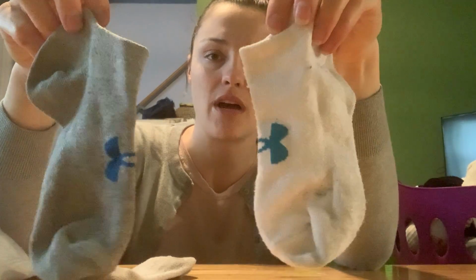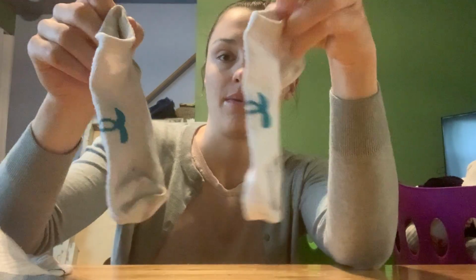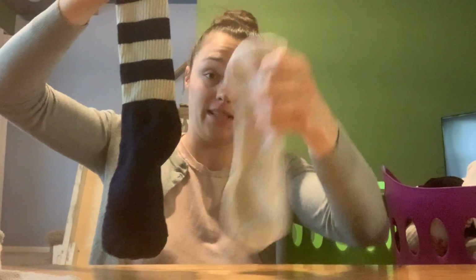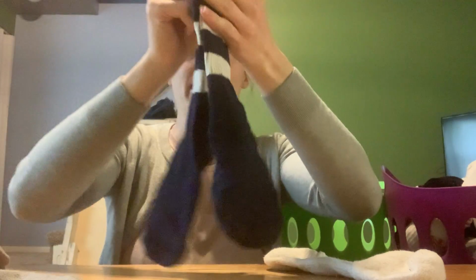Let's see. Do these ones go together? They both have blue and the same logo, but they're different colors. I think they're different. So I'm going to try. There we go. Those are the same. So it's a good opportunity for you to use your words like same and different, large and small, tall. Oh, these ones are definitely different. These do not go together. I'm going to find this one's match or make a pair that go together. There we go. This one was easy.